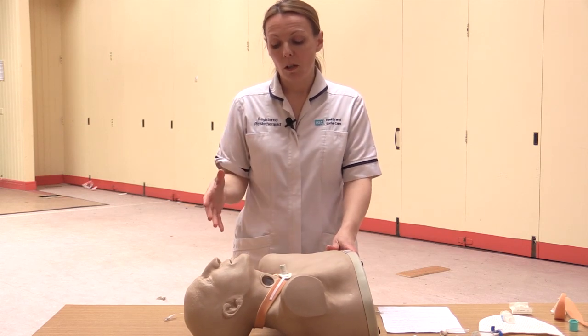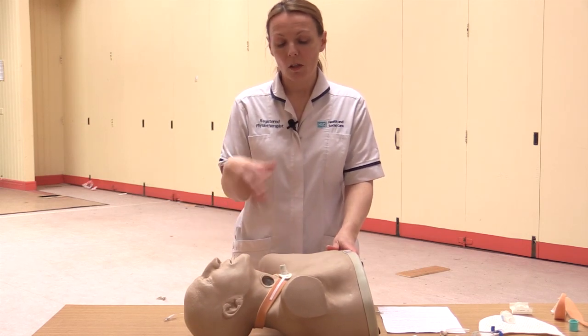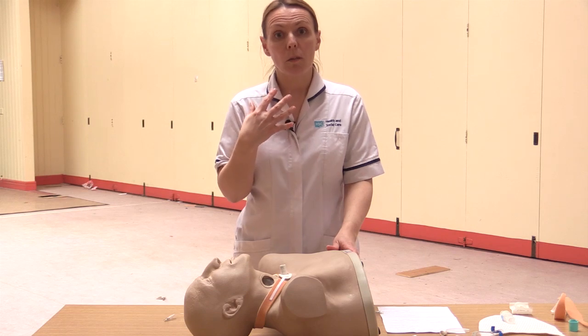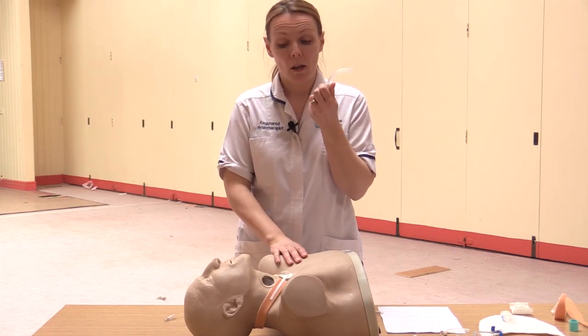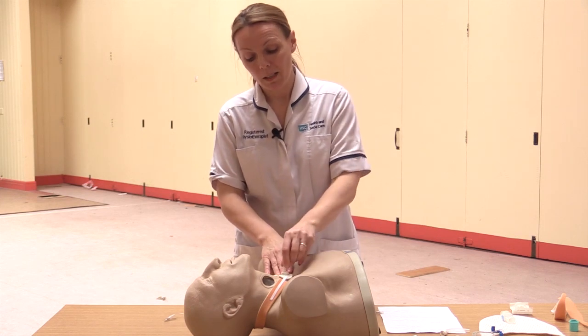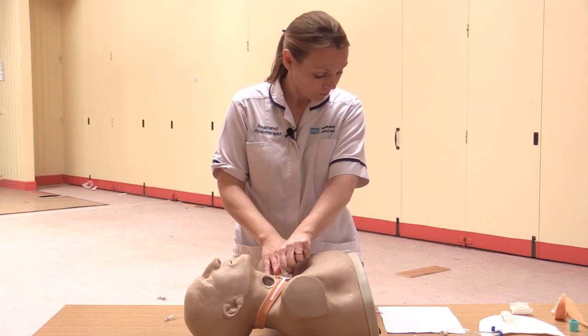Also, in the event of an emergency, if you found the patient and they were having difficulty breathing, the first thing that you would do is take out the inner tube and make sure that it's not blocked, because that might be their only airway.